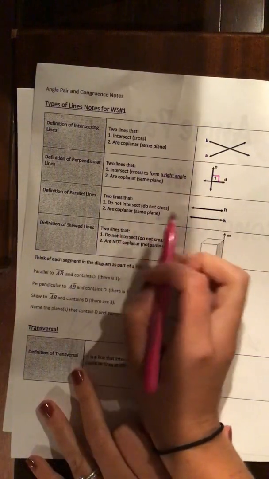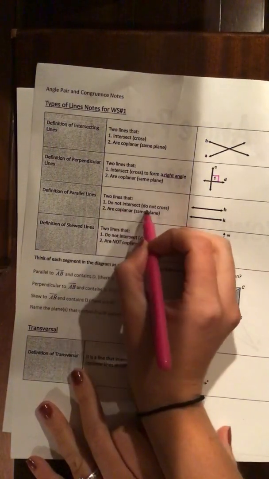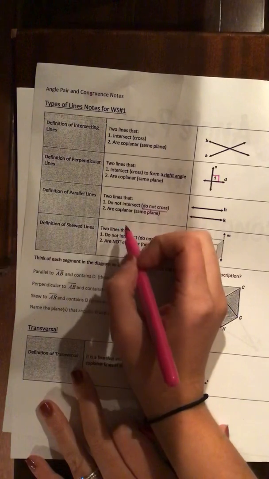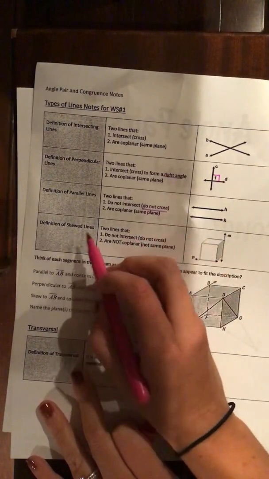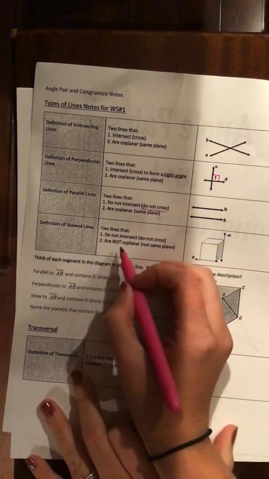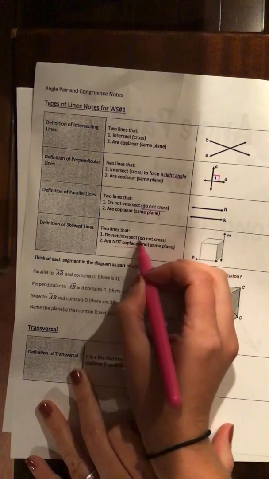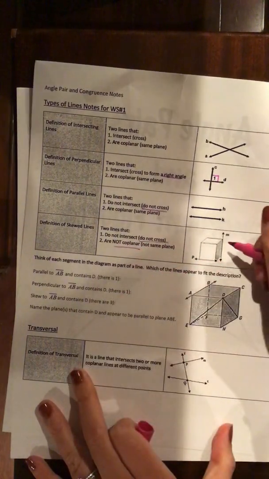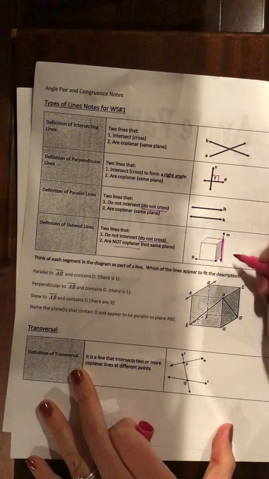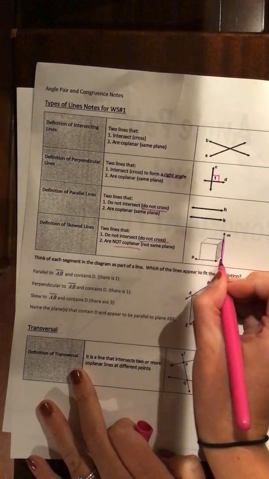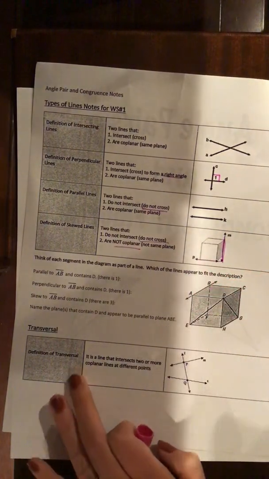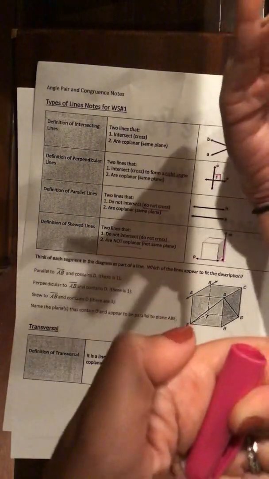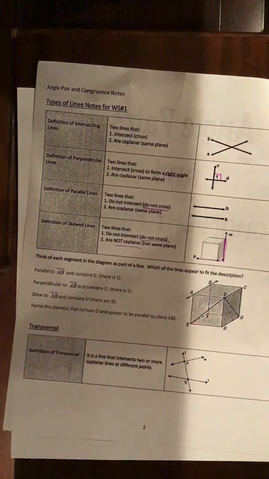Parallel lines are two lines that do not intersect, so they never cross, and they're also coplanar. And then skew lines are not coplanar and do not cross or intersect. So this is like back here on this plane, and this is on the plane in the front. So those would never intersect. M is like on the back, and P is on the line that's in the front. So those would never intersect.